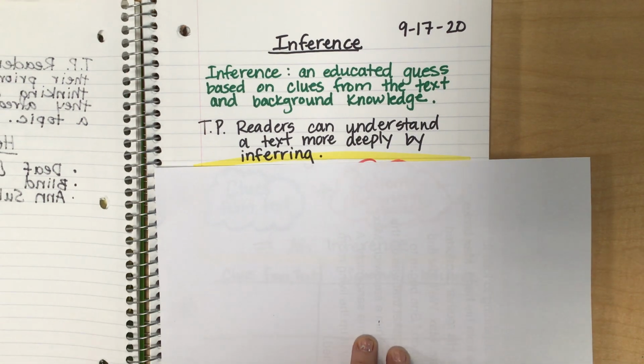Okay, and our teaching point today: readers can understand a text more deeply by inferring. Go ahead and write that down. Go ahead and pause. Okay, readers, hopefully you wrote that.